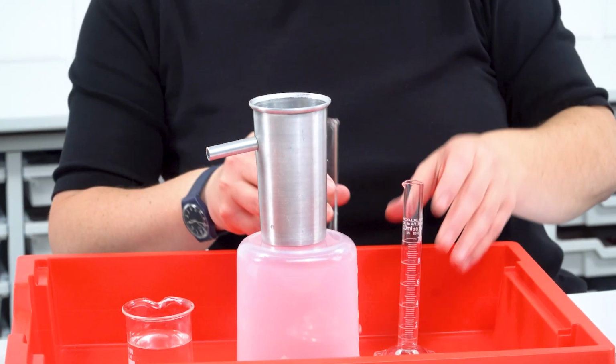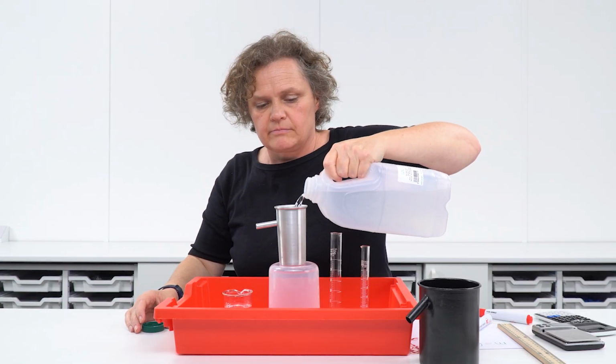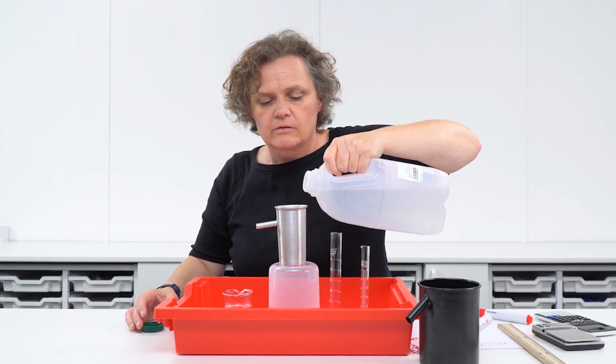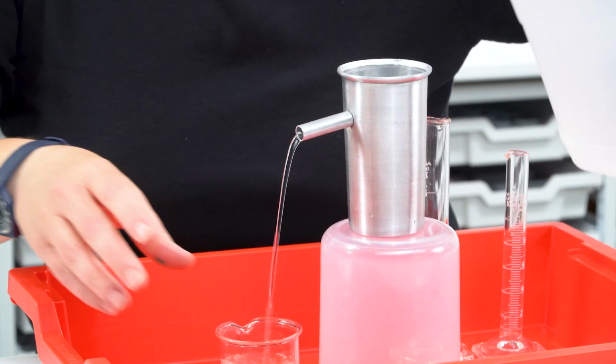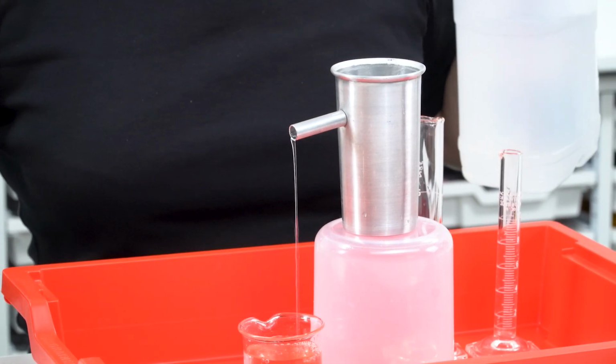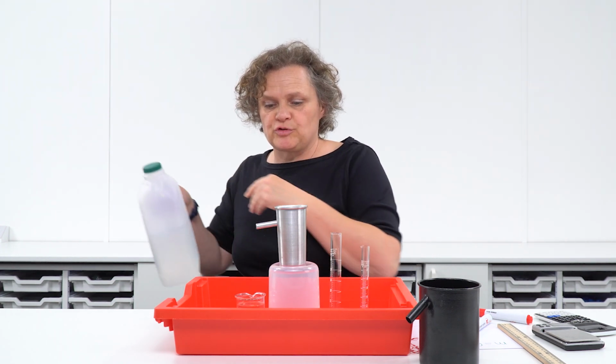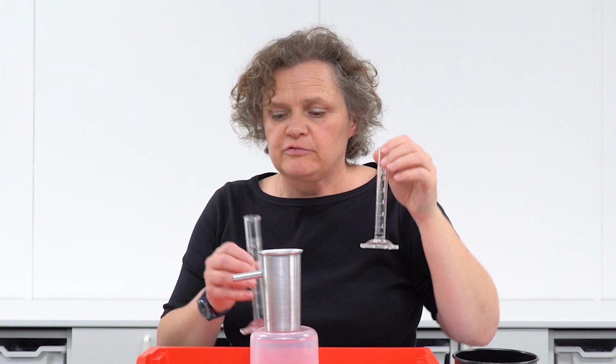So I'm now going to fill it up. So it overflows. I'm waiting for it to stop dripping. Now we're ready. When I lower the mass in there, the water is going to overflow and the volume of water displaced is going to be equal to the volume of my object. I'm going to catch that water in a measuring cylinder. So I'm going to choose this small one because my mass is only quite small and I want to get the most accurate reading I can.